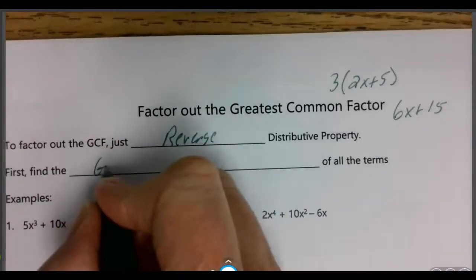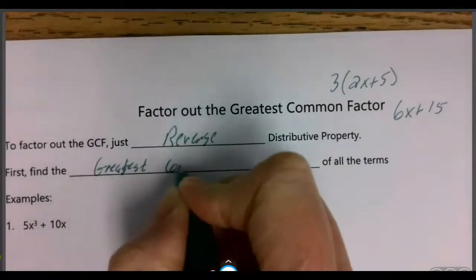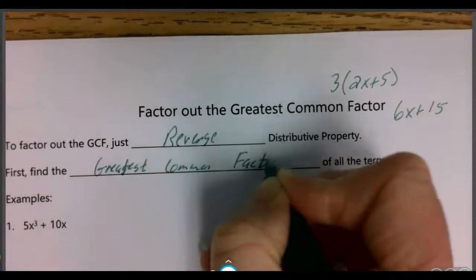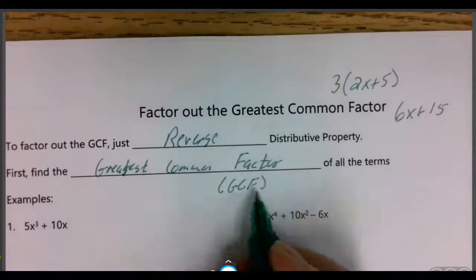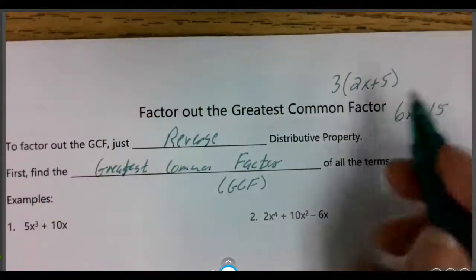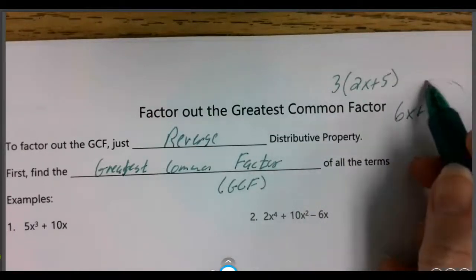the greatest common factor from now on, which will be referred to as the GCF. We're going to find the GCF of all the terms. So if I look at both of these, what can they both be divided by? Well, they can both be divided by a 3. So we're going to go backwards. We're going to start here, and we're going to go there.